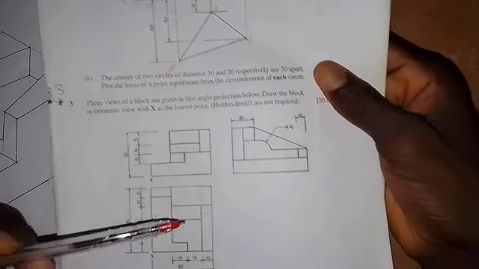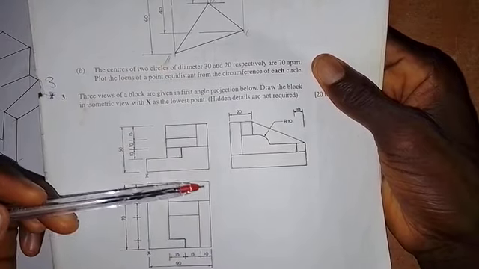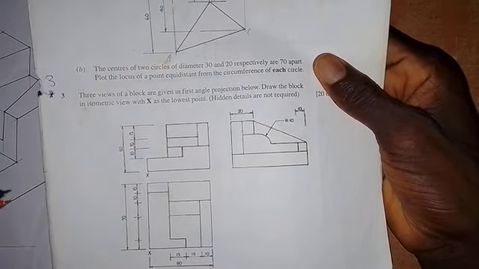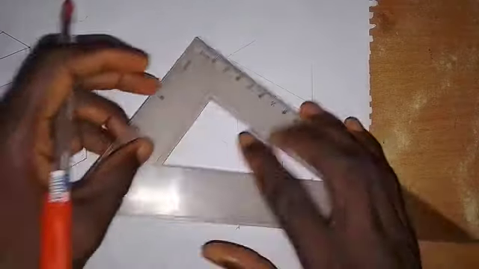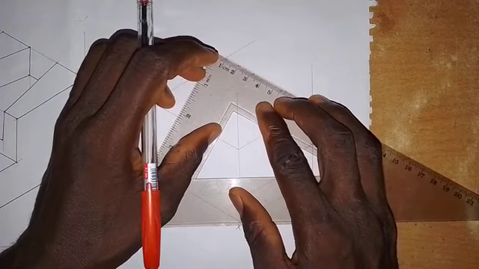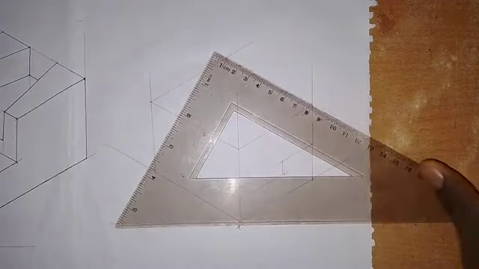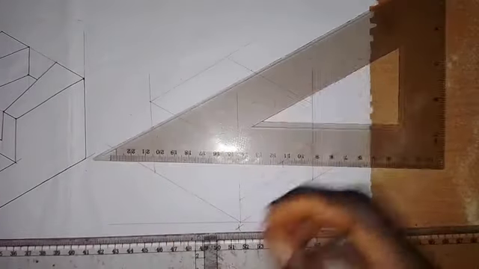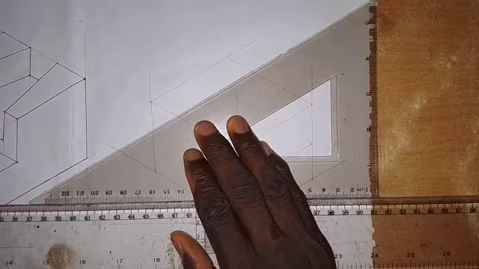Let me get this point. Distance from here to here, that's 20. So I'll just come to the end here. Coming to the end here, I will take 20 millimeters. So this is 20 millimeters, and I will draw this line in this direction like this.